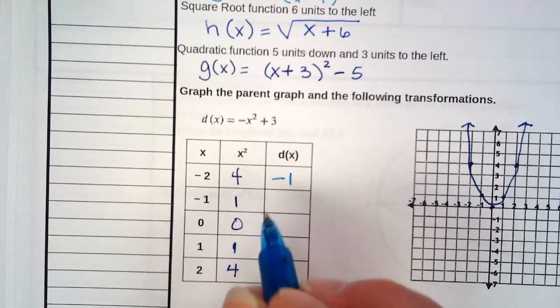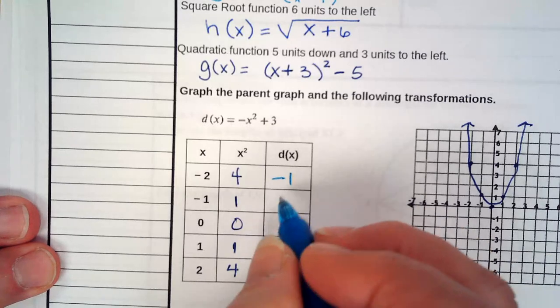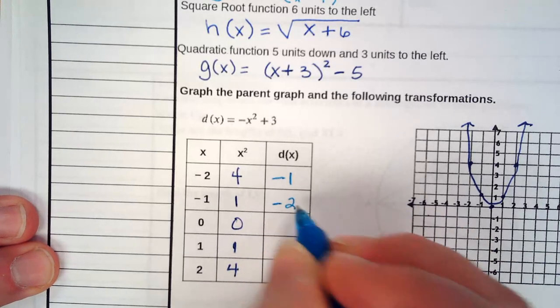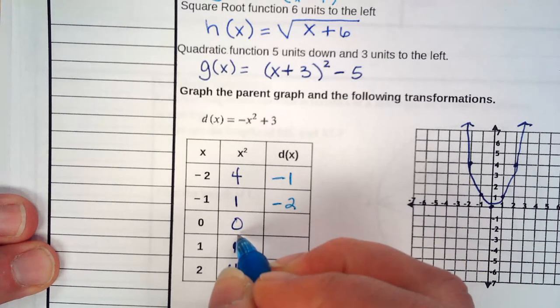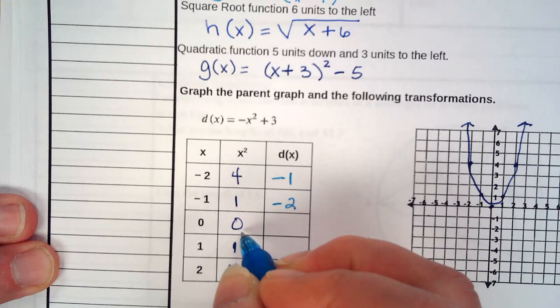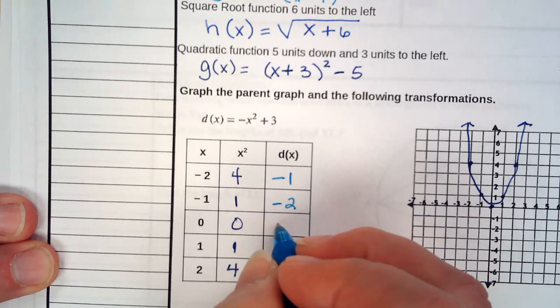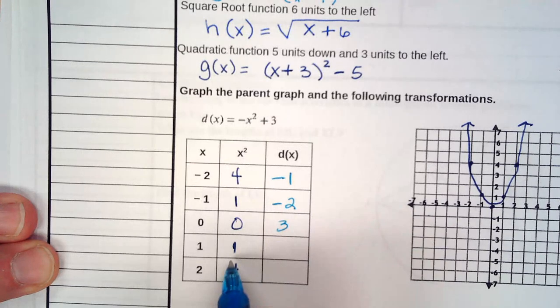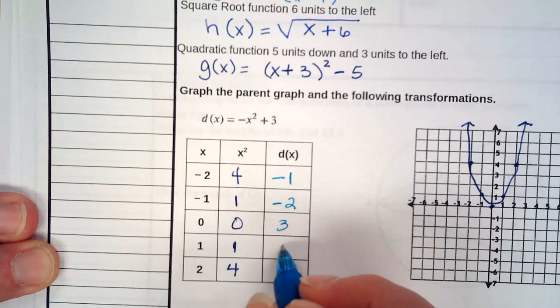Negative 1. Negative 1 plus 3 is negative 2. The opposite of 0, well, 0 doesn't have an opposite. Plus 3 is 3. The opposite of 1 is negative 1. Negative 1 plus 3 is 2.